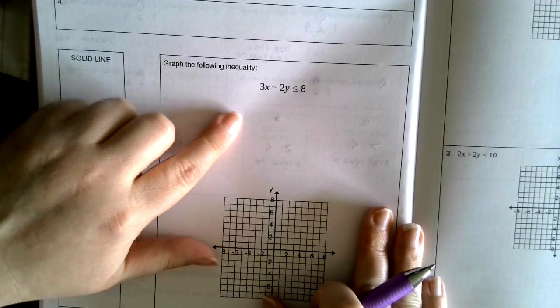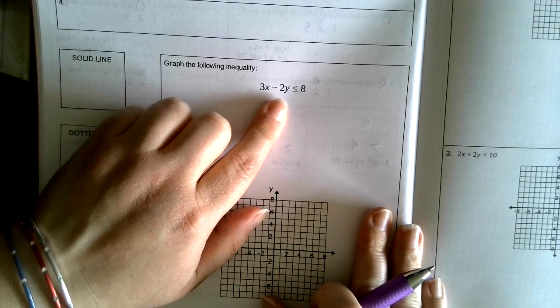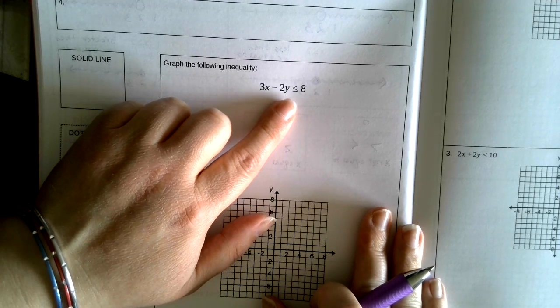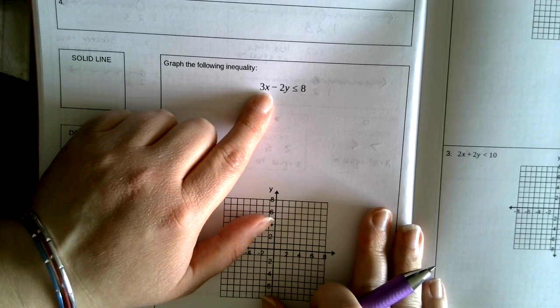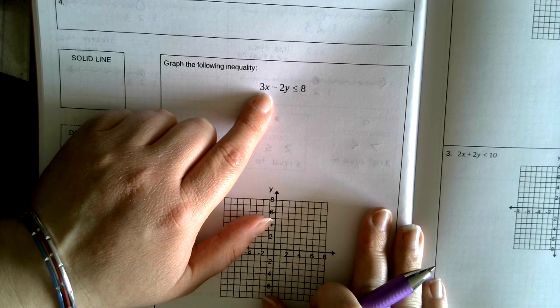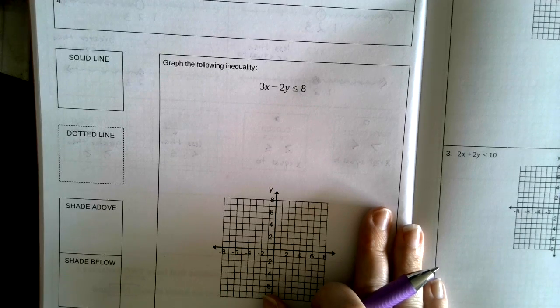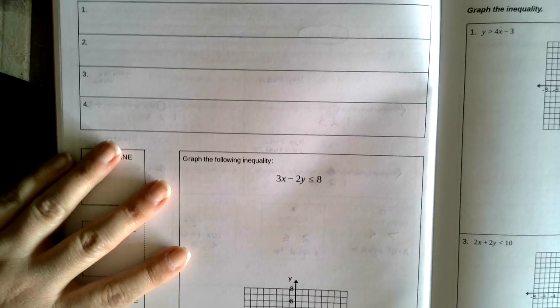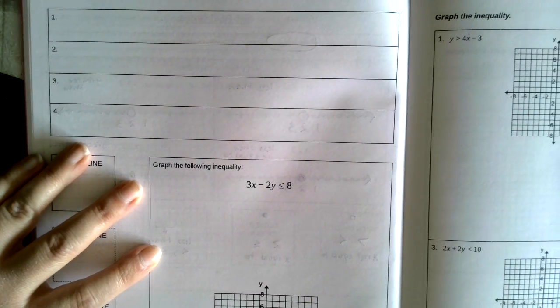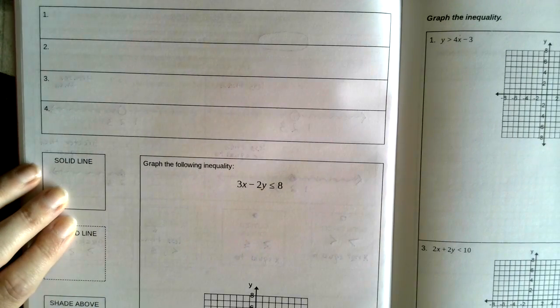So let's take a look at what this might be. So you'll notice we've got this inequality here. 3x minus 2y is less than or equal to 8. Hopefully you can look at this and recognize that that's in standard form. But we don't want to graph inequalities when we're in standard form because it can kind of mess us up a little bit. So instead, we're going to follow these 4 steps that we write down here, and we'll always be able to graph correctly then.